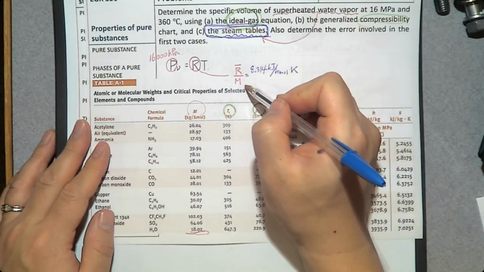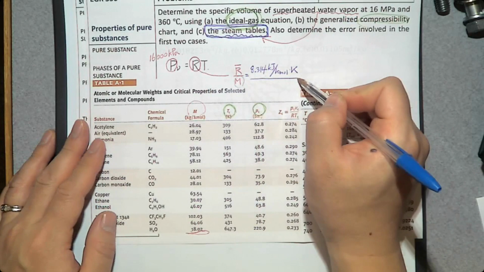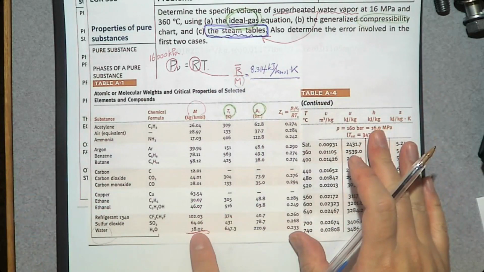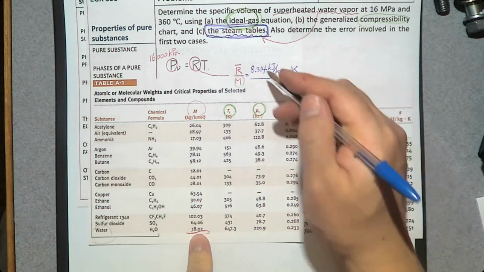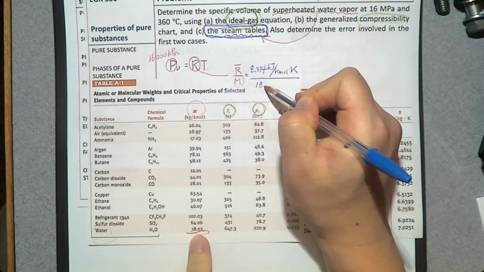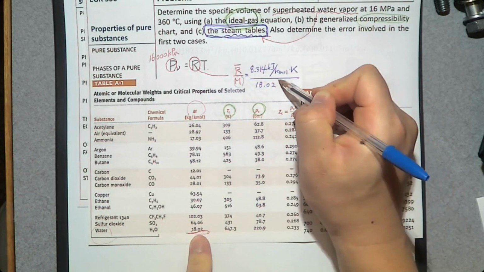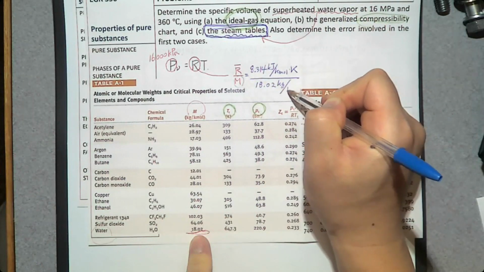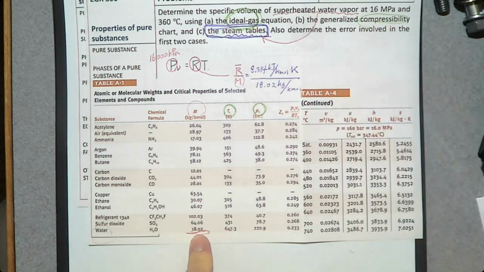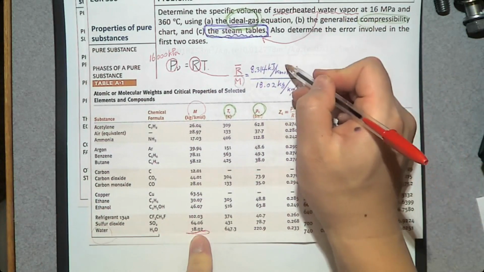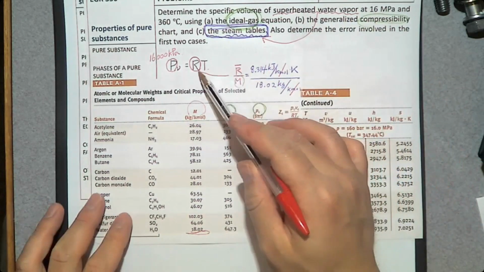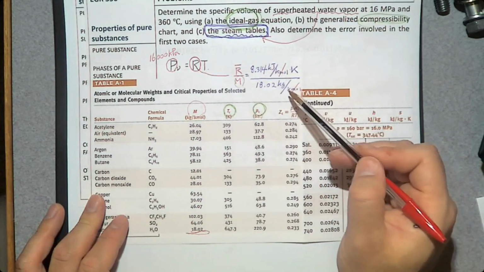And the molecular weight can be found from table A1. For water, it is 18.02 kilogram per kilomole. So we can cross kilomole out. So the gas constant has a unit, kilojoule per kilogram Kelvin.